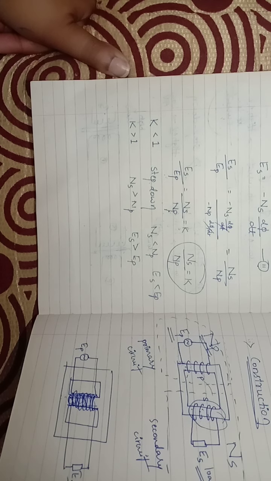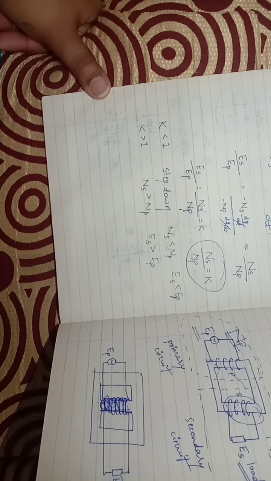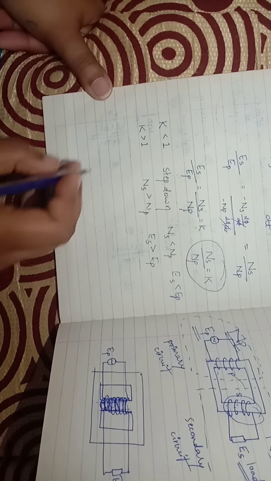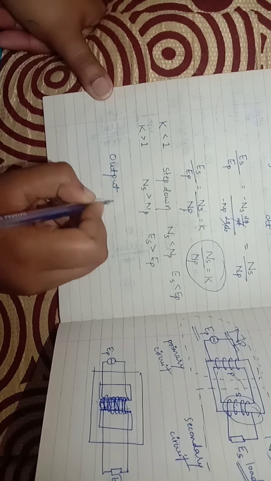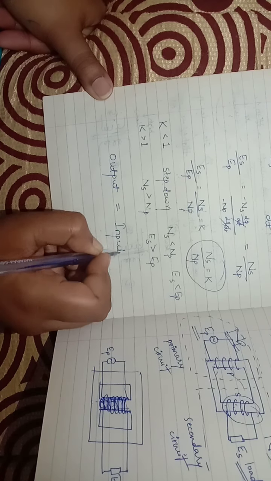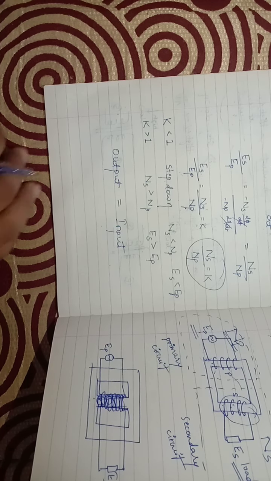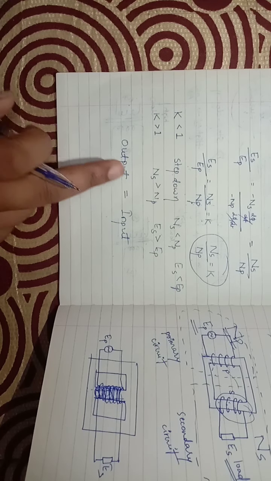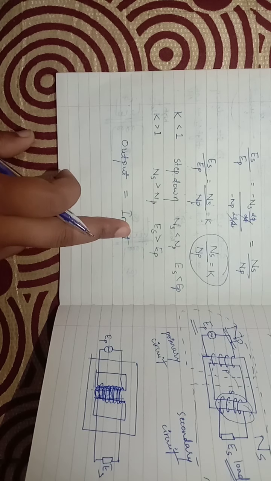For an ideal transformer, we have output power equal to input power. Ideal means model, perfect. So for an ideal transformer, output power is always equal to input power.